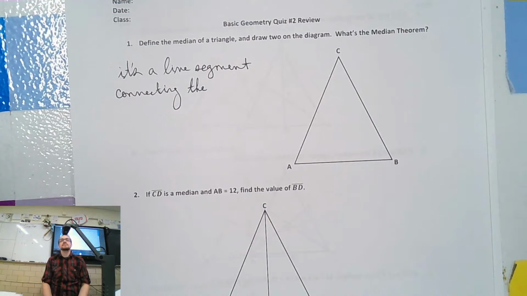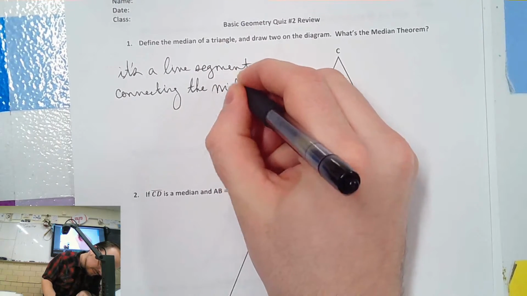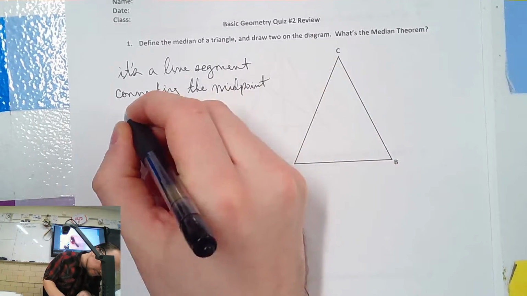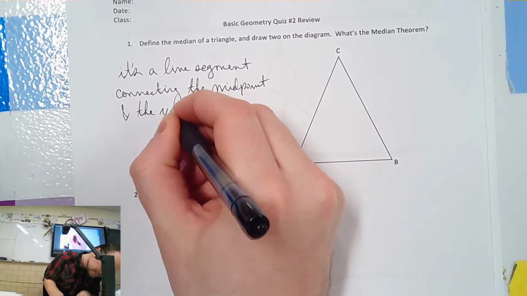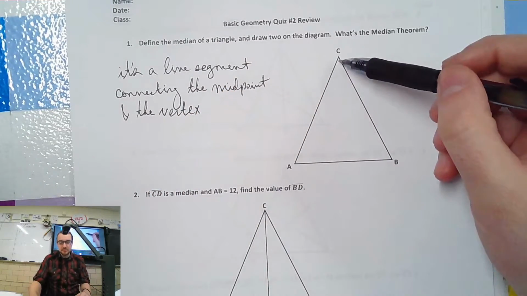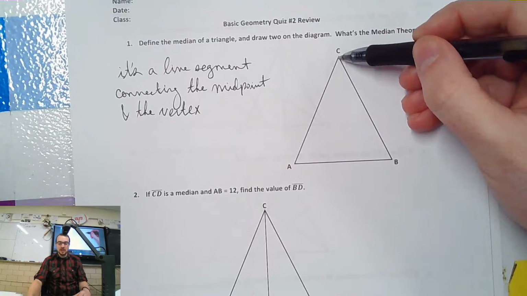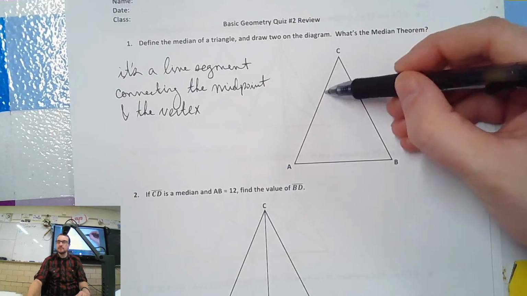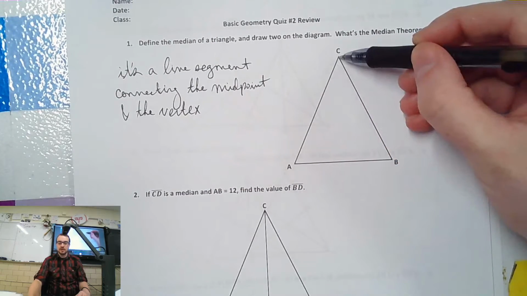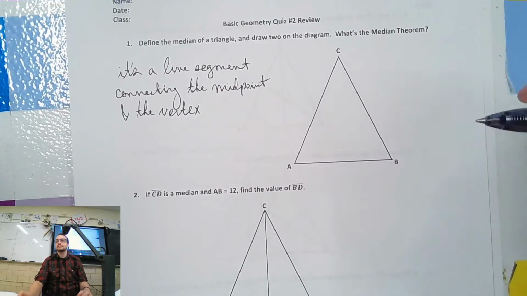The median. 2 points on a triangle. Yeah. The midpoint and the vertex. We can be more thorough than that, right? The vertex and the midpoint of the opposite side. But honestly, if you start on a vertex, if you try to draw a line to this midpoint, you're just going to end up getting this, right? And if you try to draw a line to this midpoint, you're going to get like that. So the only midpoint you can really draw a line to is here. So we'll let that happen.